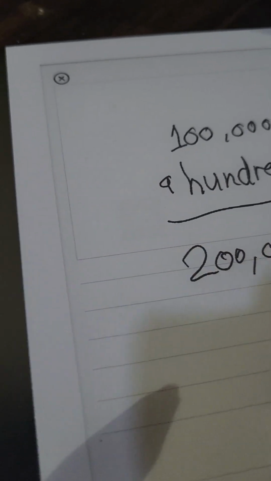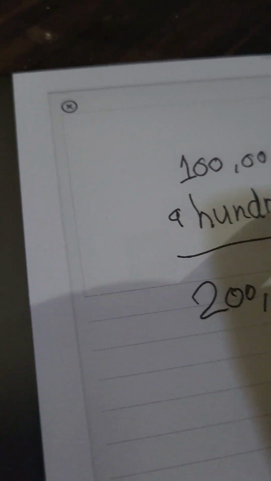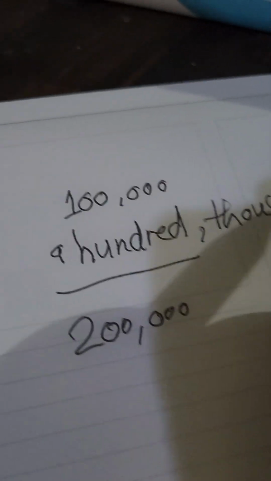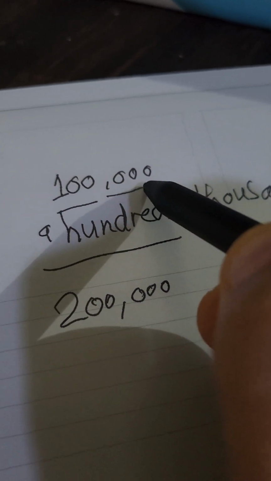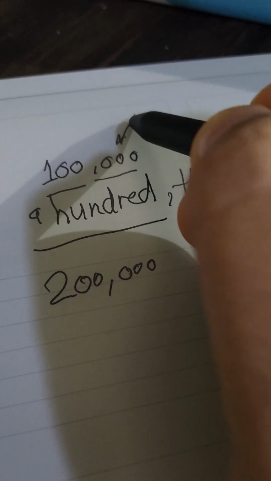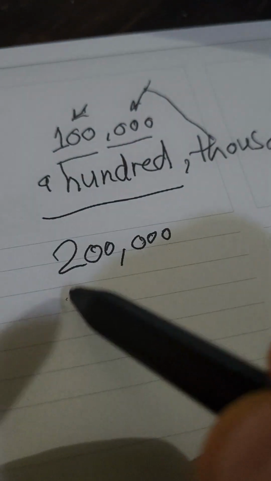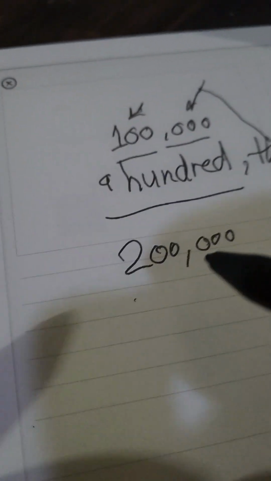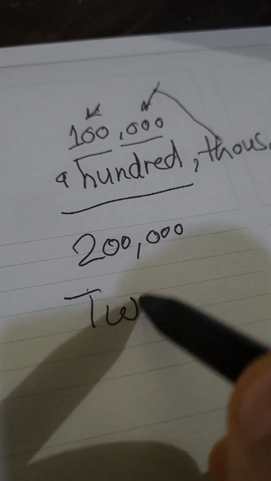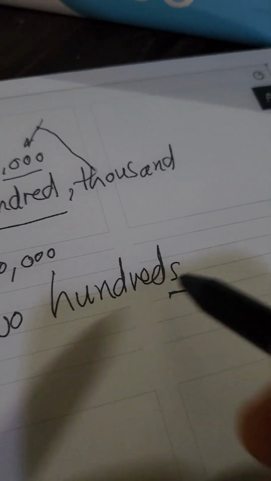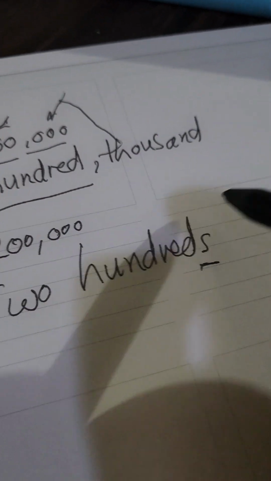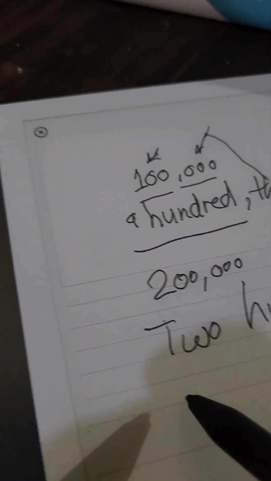If I have 2, what do we call this one? 100,000. So this is 1,000 and this is 100. Good. But if I have 200, what can I say? Can you say 200 or 200s? Because this is 2, not 1. If you say 200s, that's wrong.